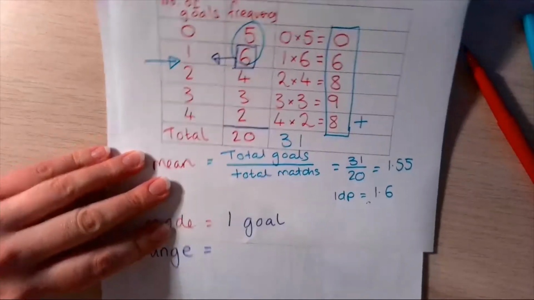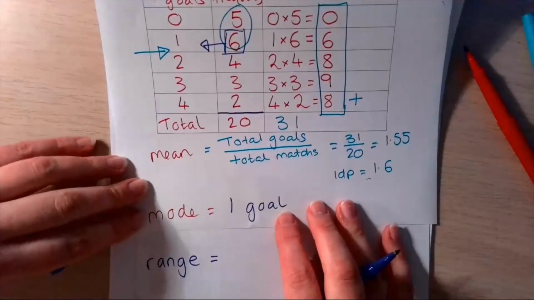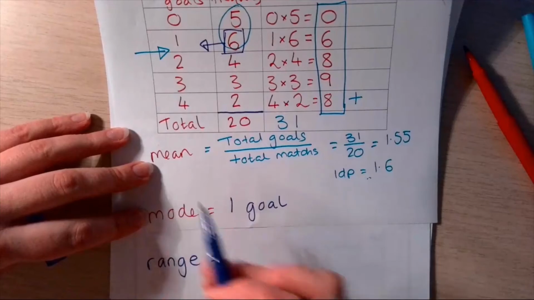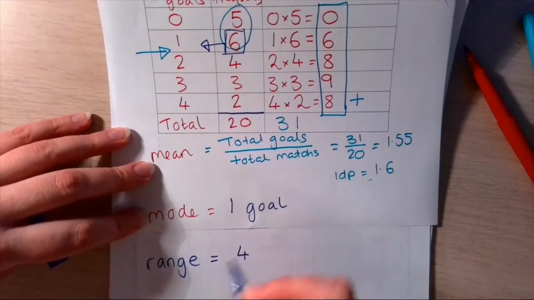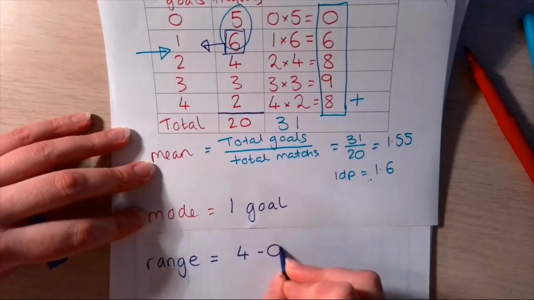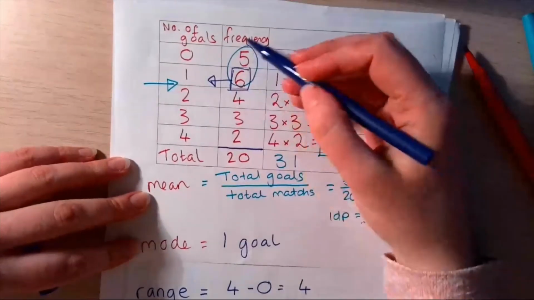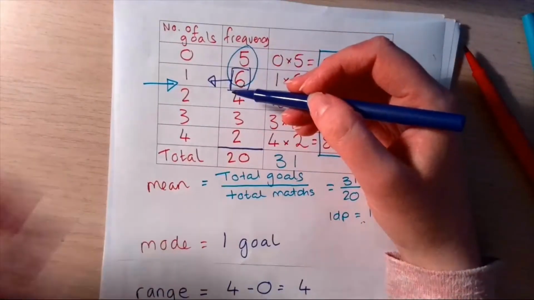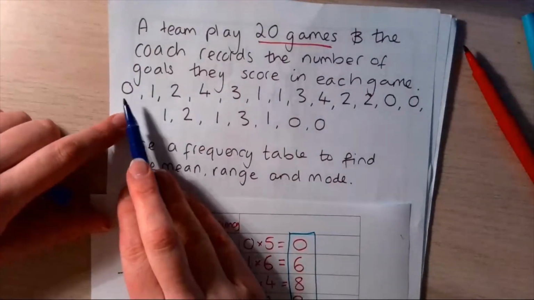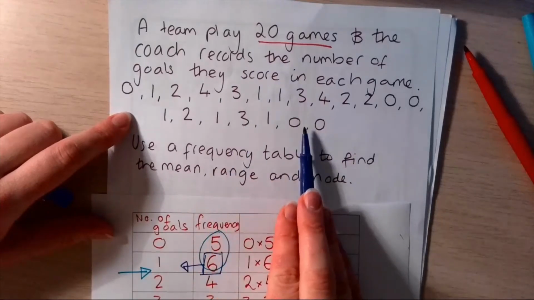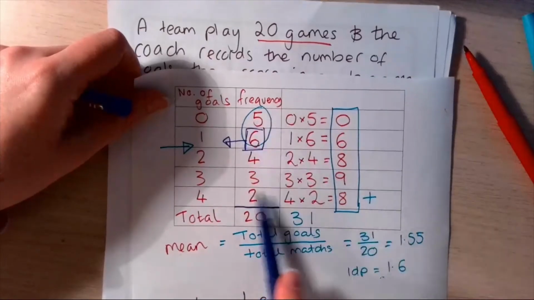Okay, so the range is the nice one, and it really doesn't change much from what you've always known the range to be. It's just the largest number of goals, subtract the smallest. So we just get 4, subtract 0, which is 4. Now, it's funny, but the frequency doesn't really matter for the range. When we've got this list here, all you would have done to find the range is find the biggest number in the list and the smallest number in the list. And that's the same here. So really we're only looking at the number of goals. The frequency doesn't affect the range.